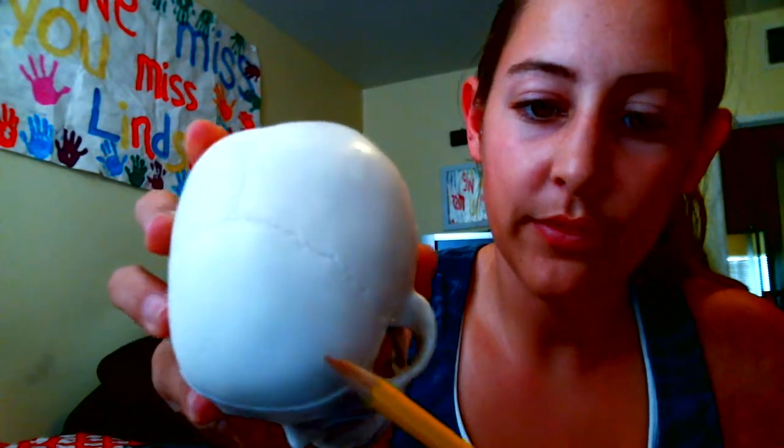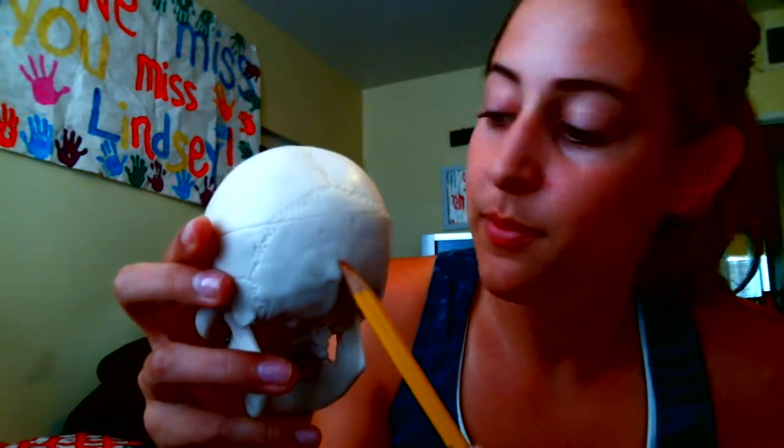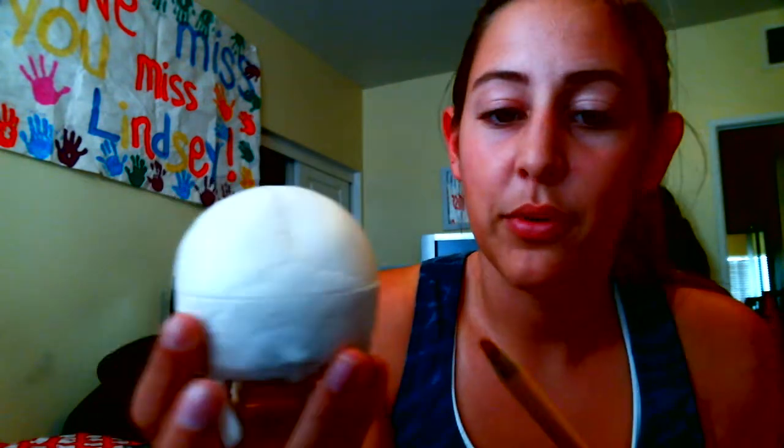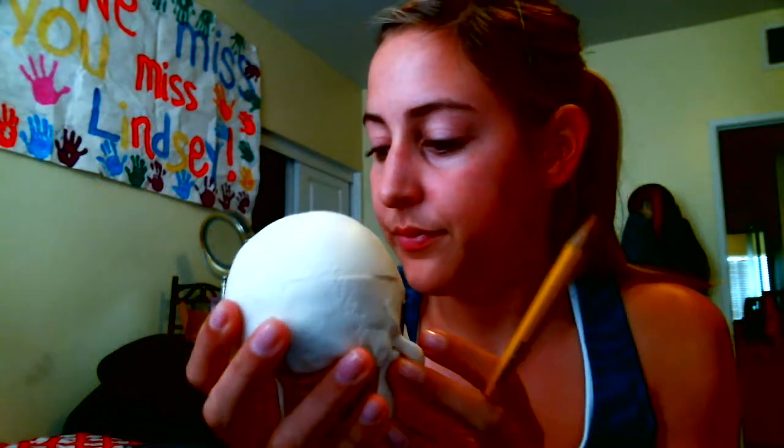Starting off with our cranial bones, we have our frontal bone, our two parietal bones, and our occipital bone, along with this external occipital protuberance, which is the insertion site for the ligamentum nuchae. We have our two temporal bones on either side.